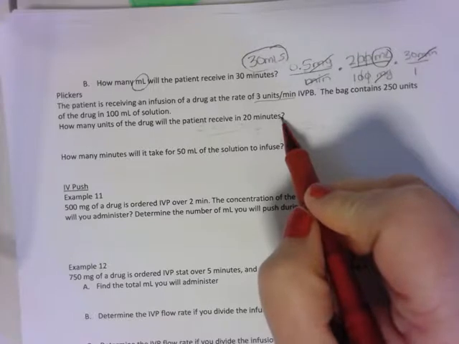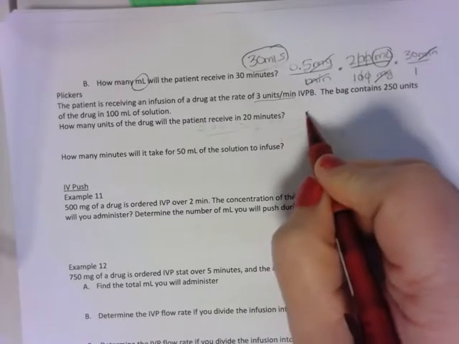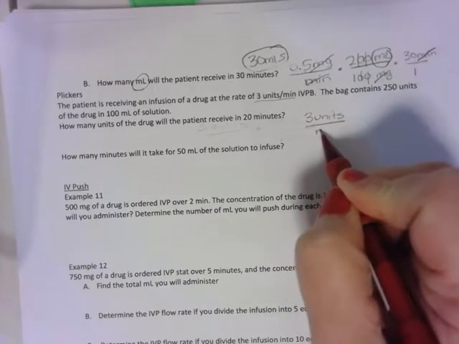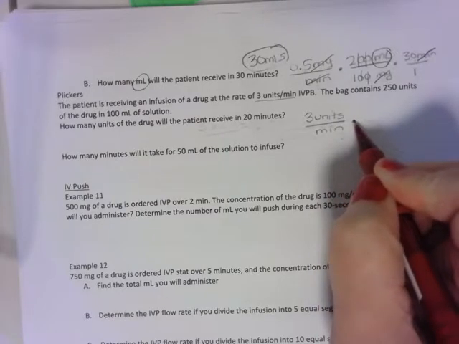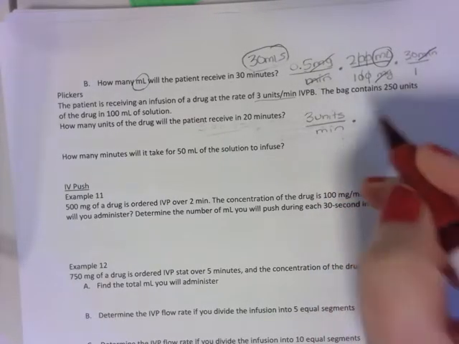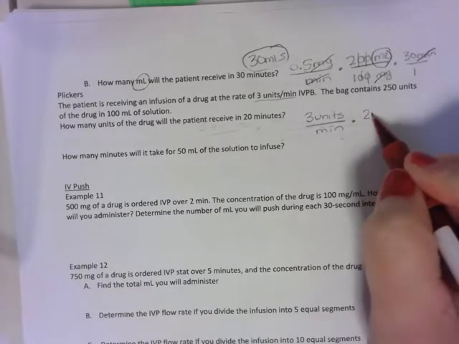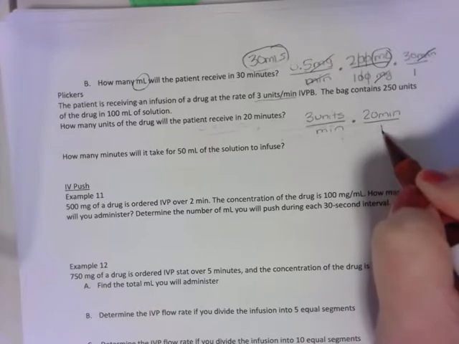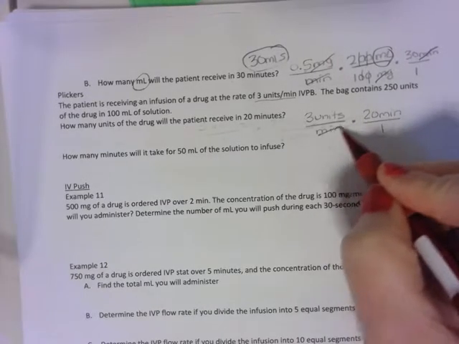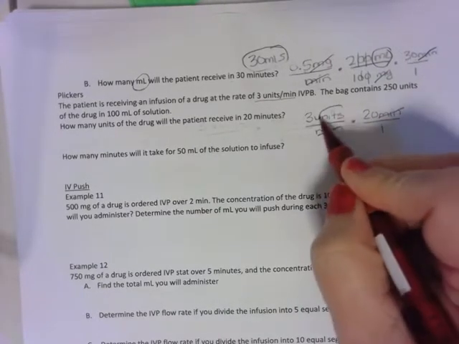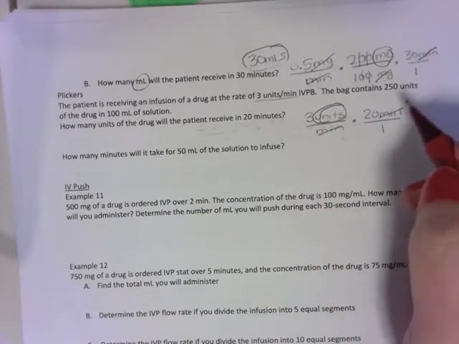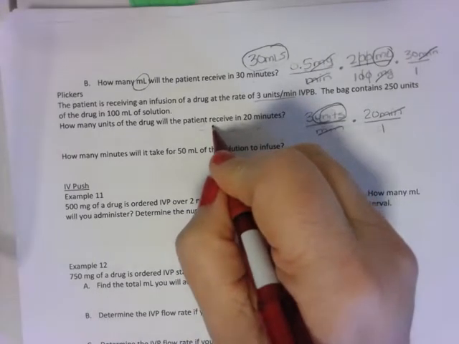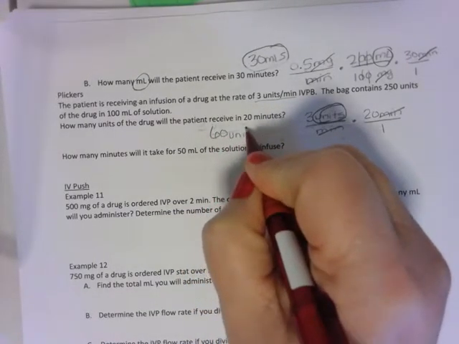What's important here is my 3 units per minute, and we're looking at 20 minutes. My minutes cancel out. My answer is in units. 3 times 20 gives me 60. So my answer is 60 units.